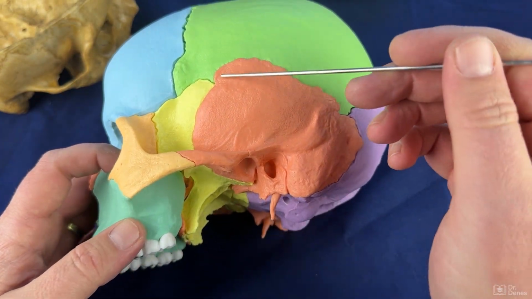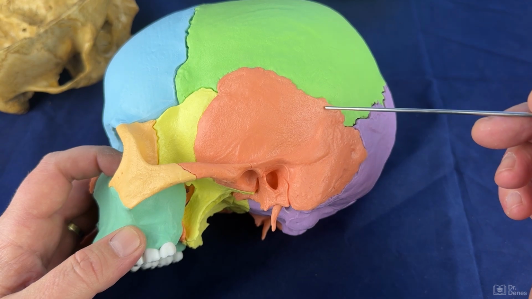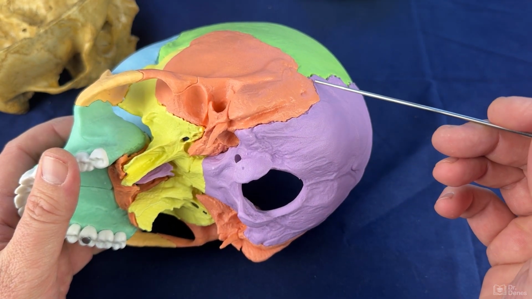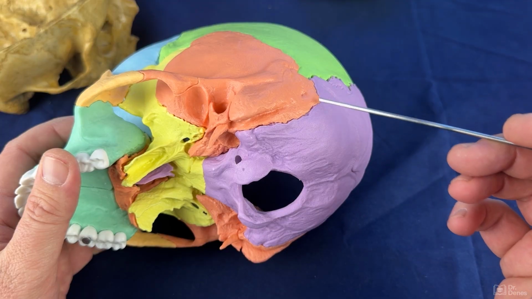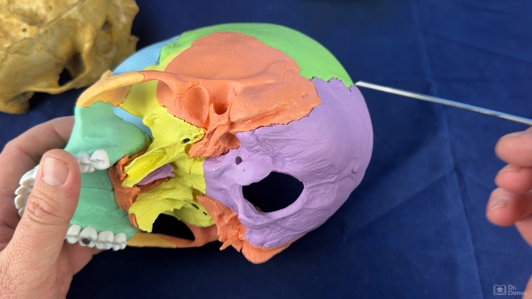Then we have a long contact margin with the parietal bone. Obviously, this will be margo parietalis. And then we have a contact margin of the mastoid part with the occipital bone. So this is going to be the margo occipitalis.